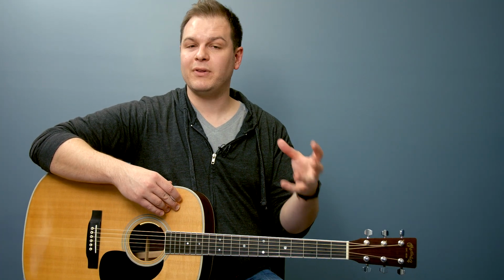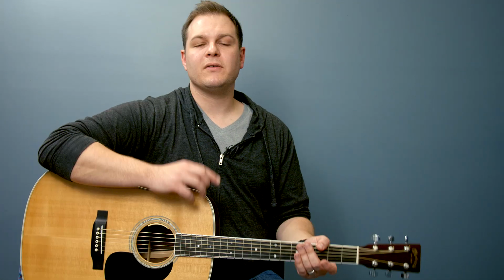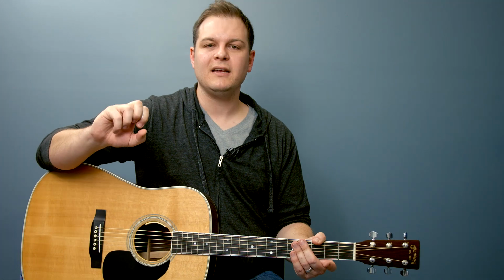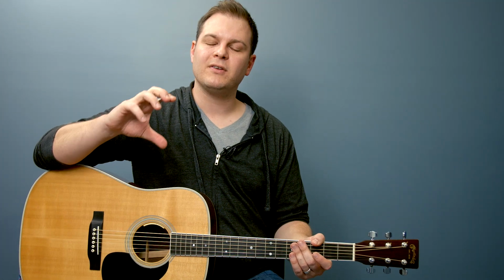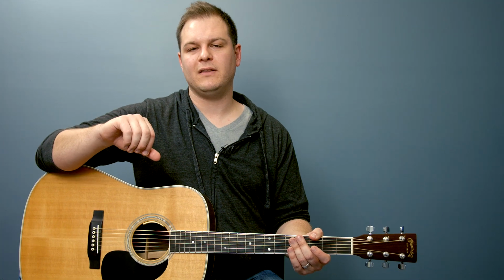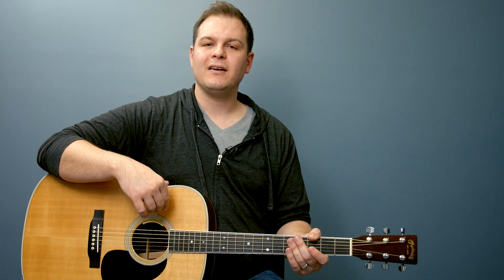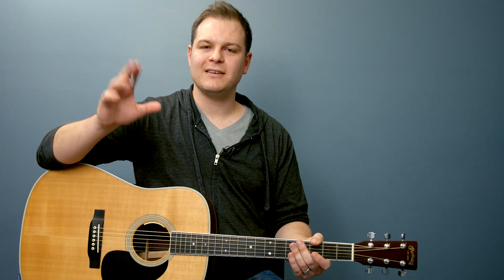That's kind of the next place that we're going to go after we learn chords. So now we've learned chords in the key of G, we've learned chords in the key of D. The next lesson we're going to continue to build our chord library, and we're going to learn chords in the key of C. So after you get all these down, check back for that next lesson, and I'll see you then.